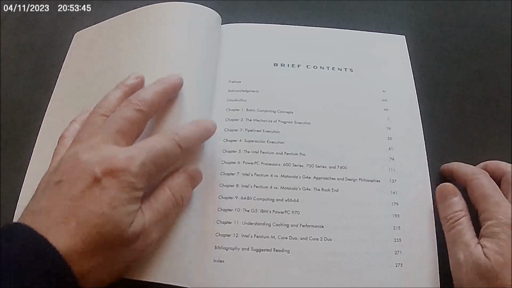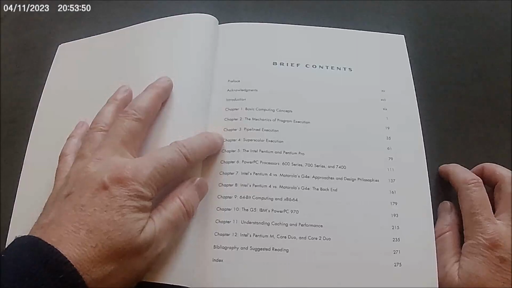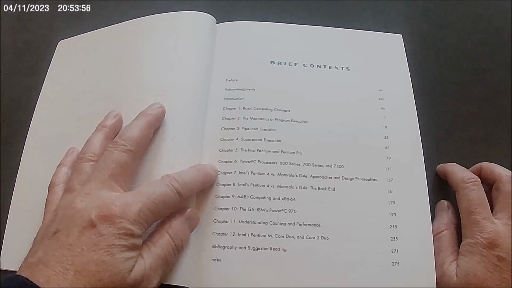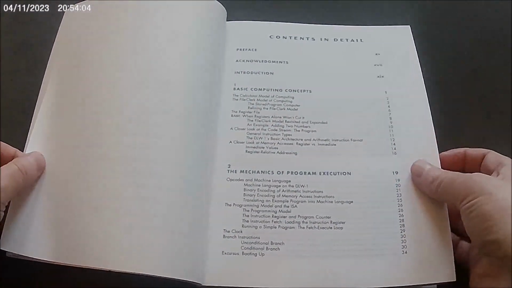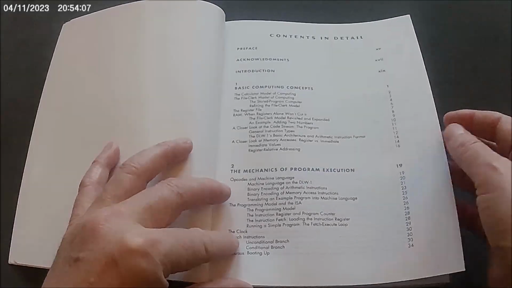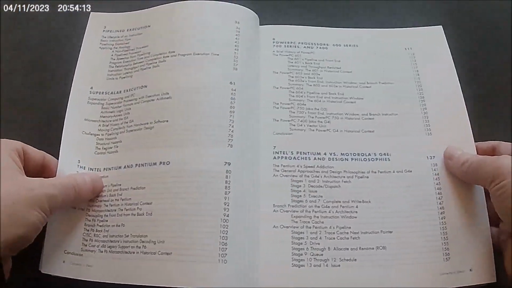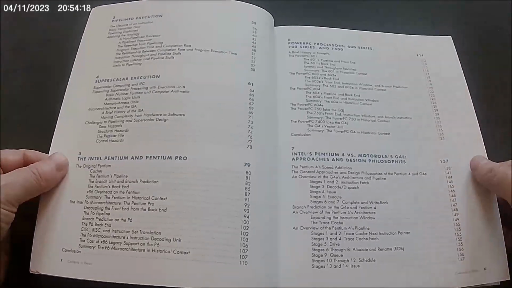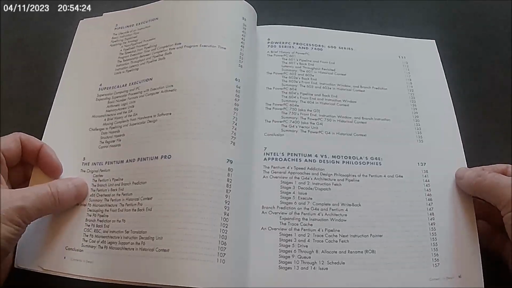So here's the brief contents here: basic computing concepts, mechanics of program execution, pipelined execution, superscalar execution, and I'll let you read those through yourself. There's no point in me just sitting here and reading this stuff out to you. Now the actual full contents you can see here. So again, basic computing concepts, the mechanics of program execution, pipelined execution, superscalar execution, the Intel Pentium and Pentium Pro, the PowerPC processors, the Intel Pentium 4 versus the Motorola.